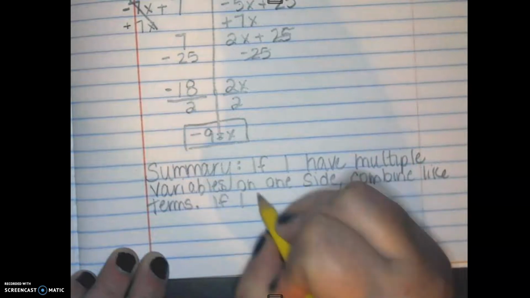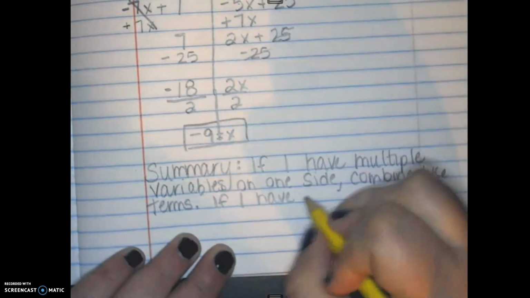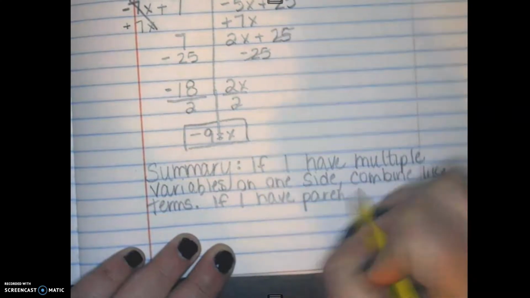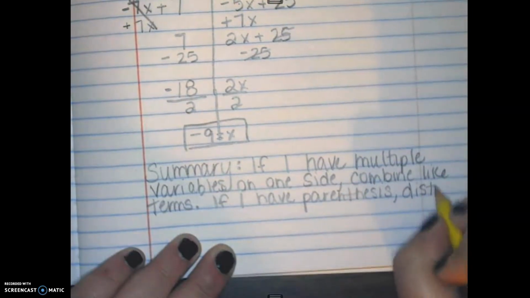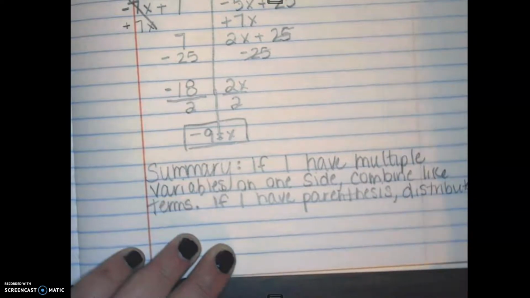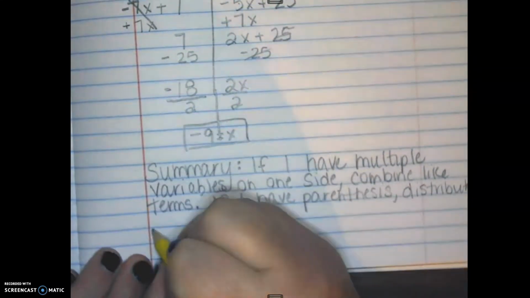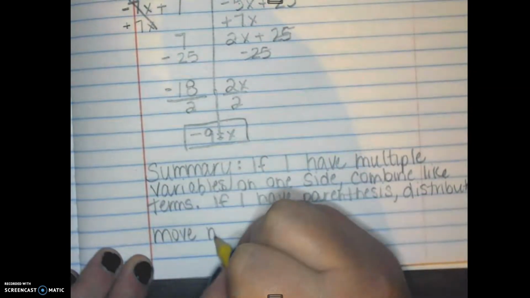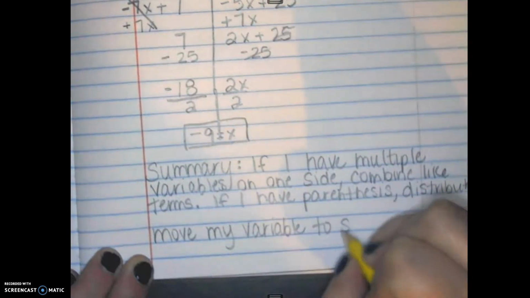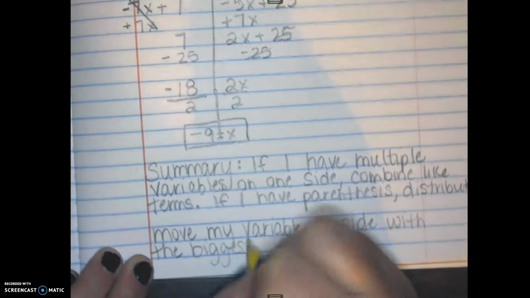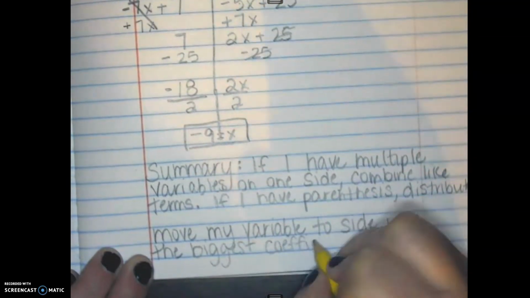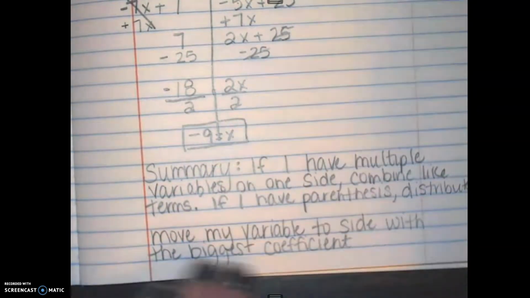If I have parentheses, distribute. Move my variable to the side with the biggest coefficient. And solve.